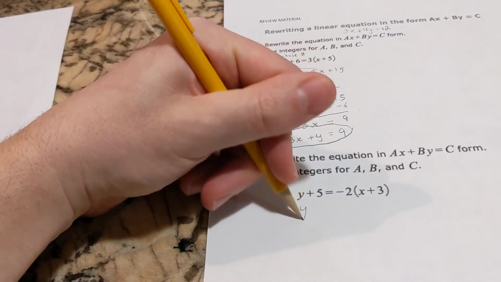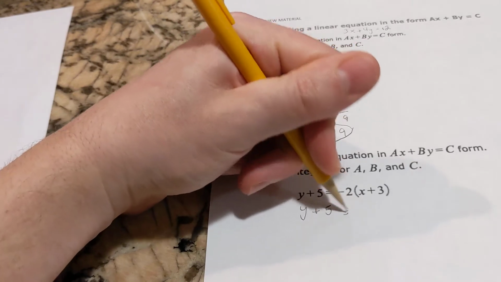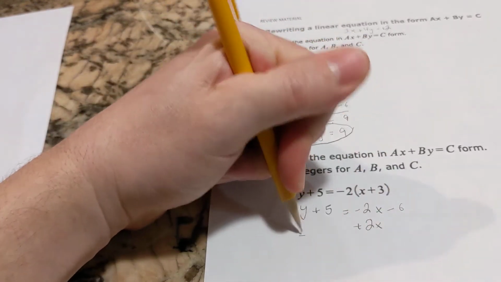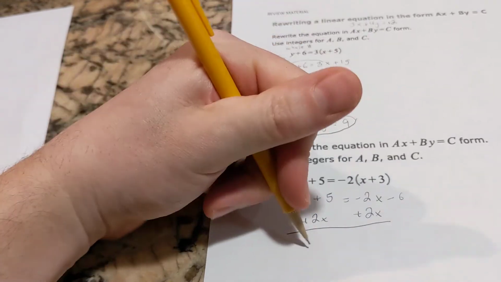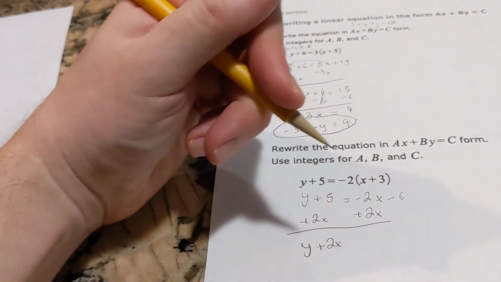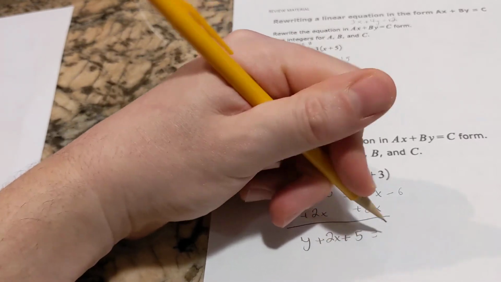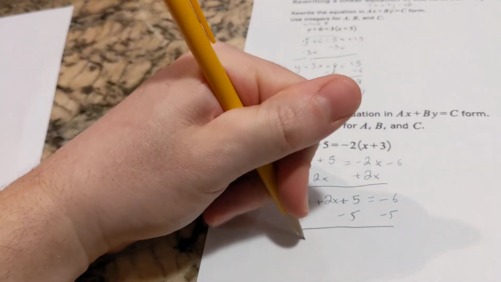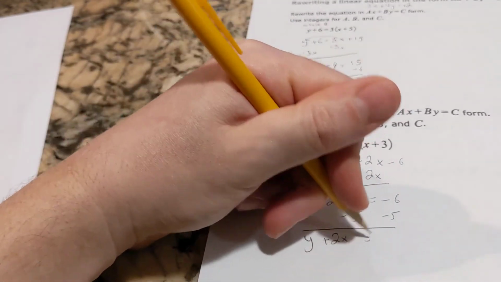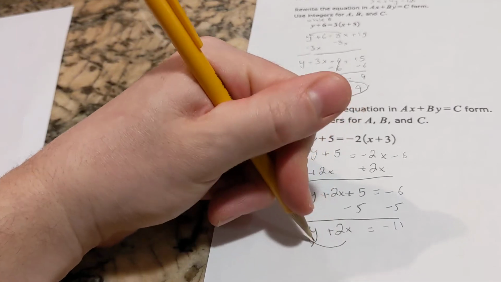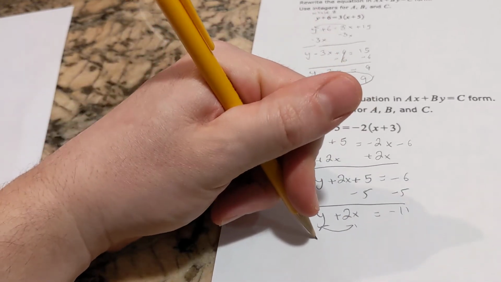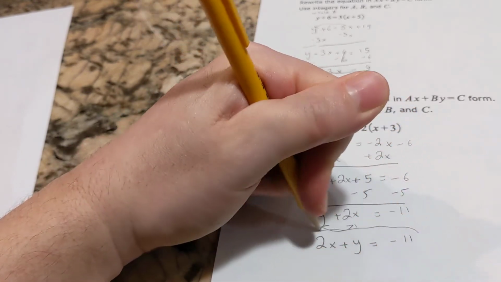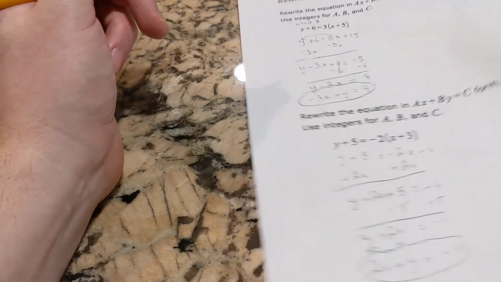Okay, so y plus 5 equals negative 2x minus 6. I'm going to add the 2x. Y plus 2x plus 5 equals negative 6. Get rid of the 5. And of course we're going to swap this around because the x needs to come first. So your answer is 2x plus y equals negative 11. Okay, flip your paper.